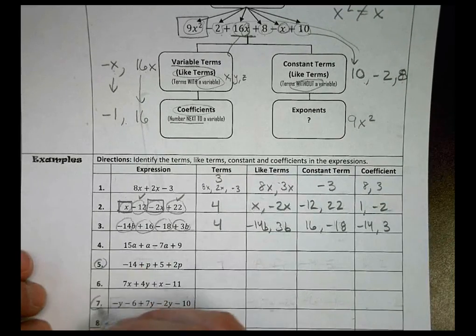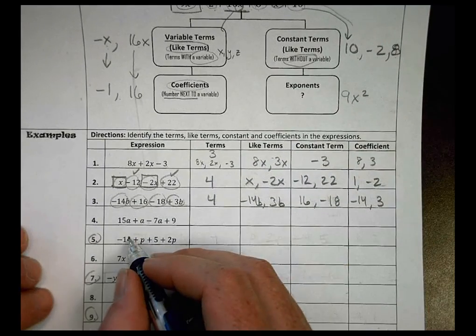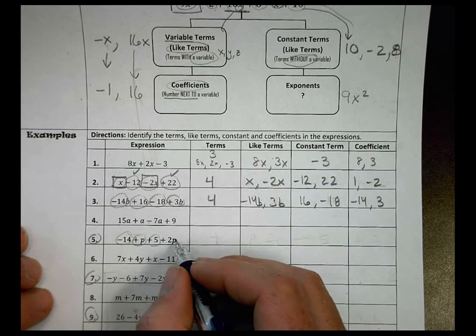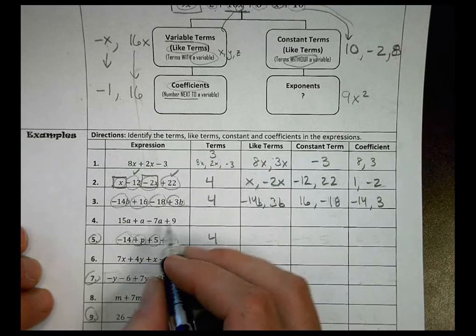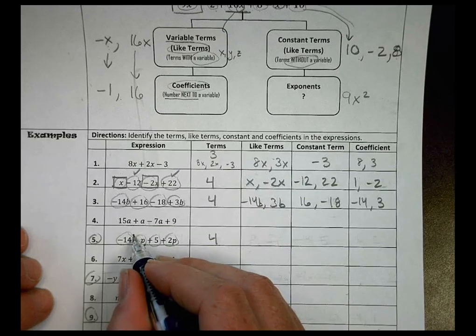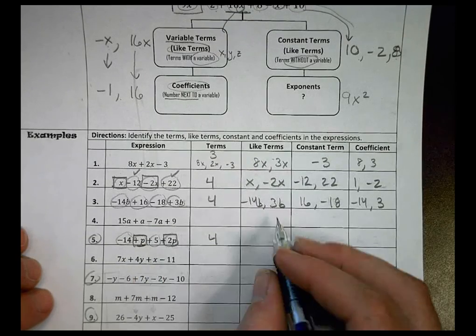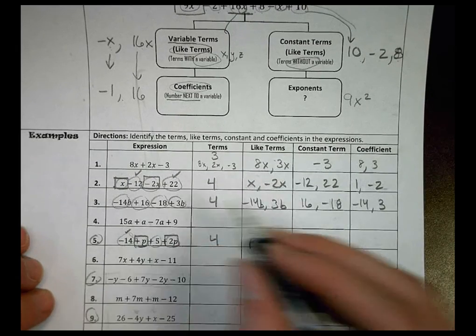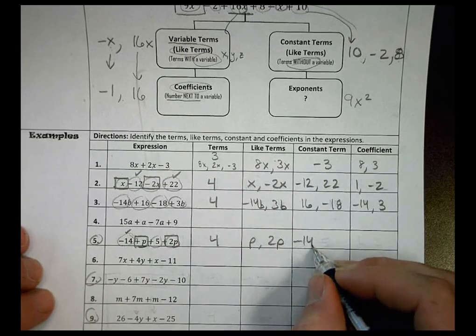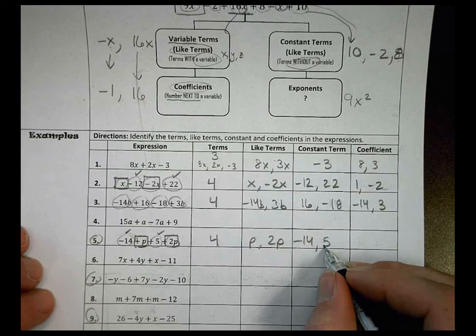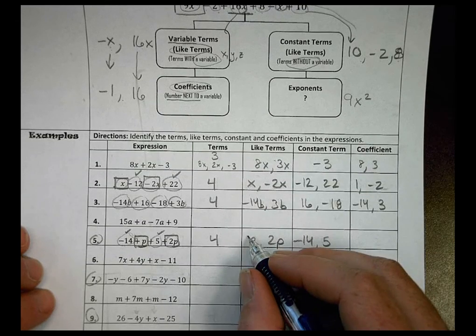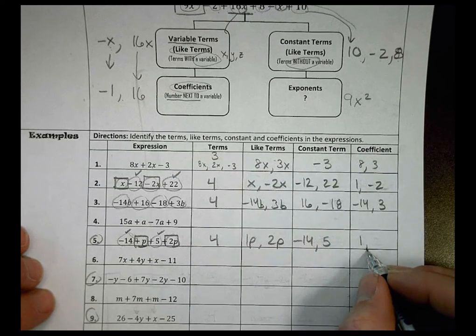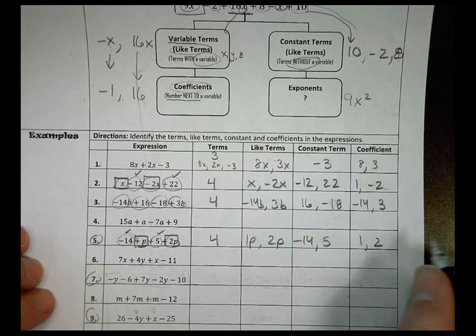Let's look at a few more, some odd ones here. This next one we have 1, 2, 3, 4 terms. The ones with a p are my like terms, so we have a p and a 2p, and the constants are going to be minus 14 and a positive 5. The numbers in front of the variables: I have a 1 in front of that one always, so a 1, and I have a 2.